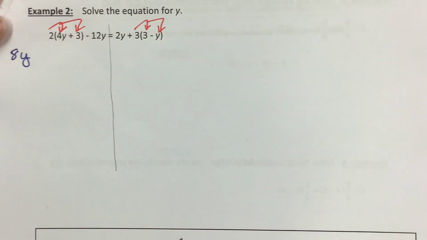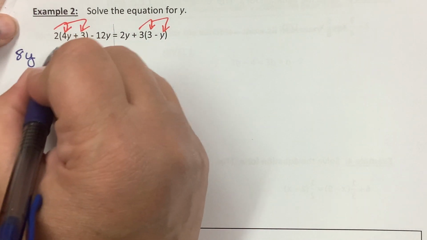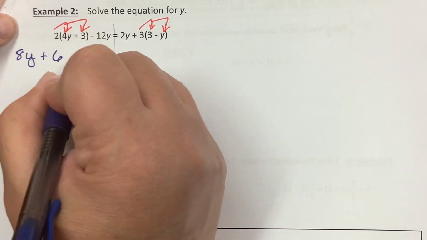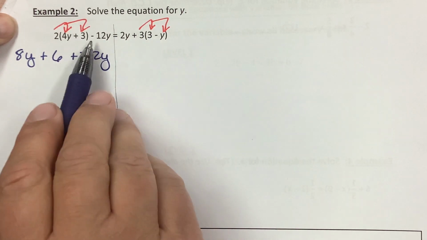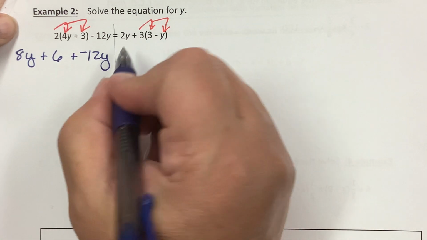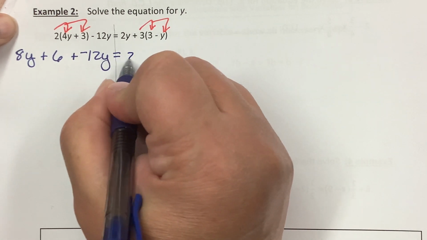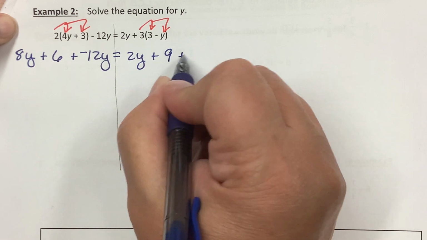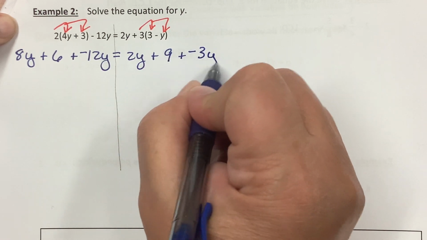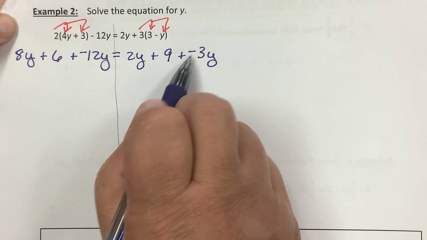2 times 8y. You see that? Yes, okay. 8y plus 6 plus negative 12y. All I did was change the minus to plus a negative. And then on the other side, 2y plus 9 plus negative 3y. I changed that negative to plus a negative.